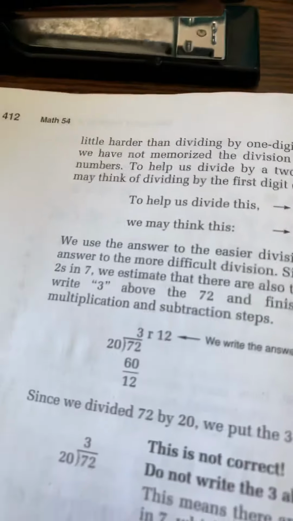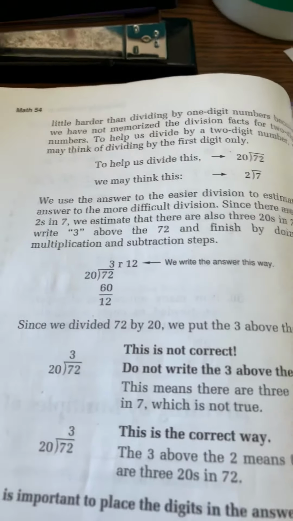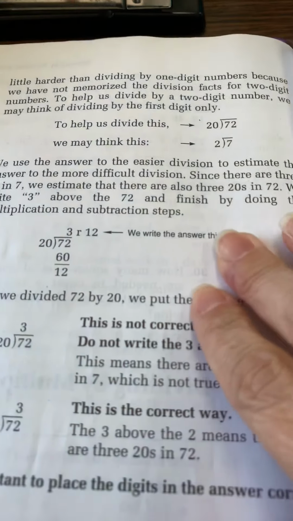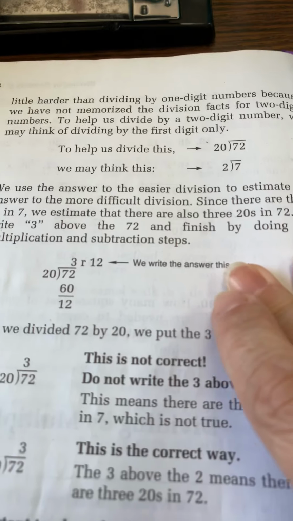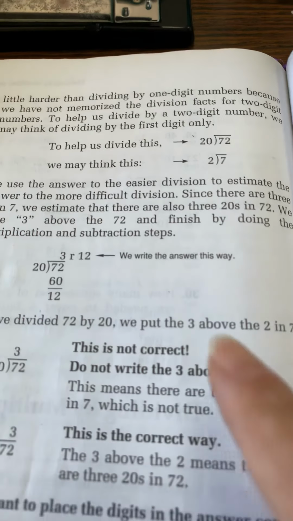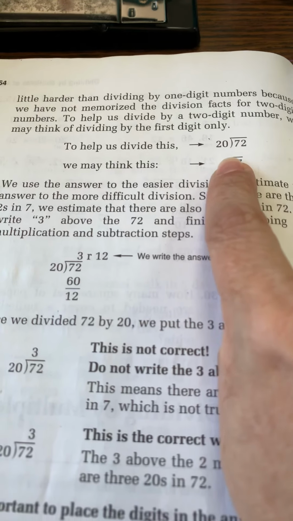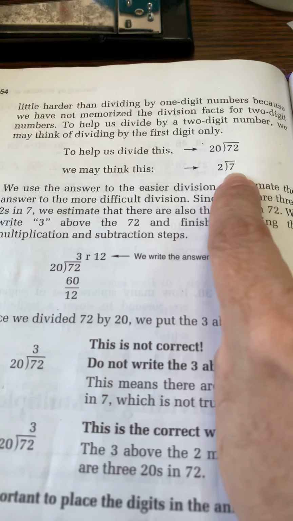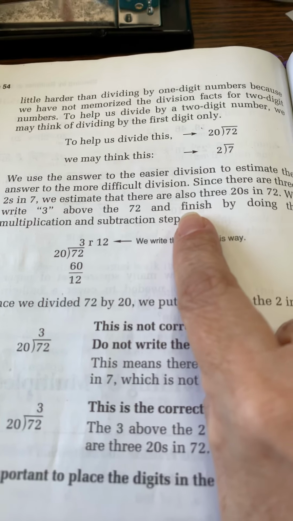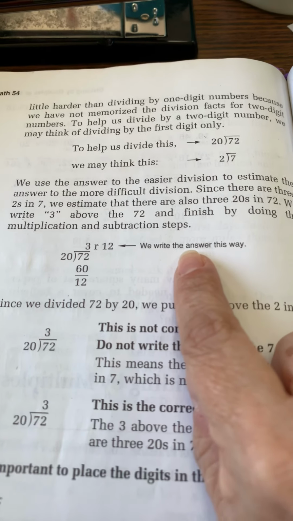Dividing by multiples of 10 might be a little more challenging just because it's a two-digit number instead of one digit. So to help us divide by a two-digit number, you may think of dividing by the first digit only. So to help us divide this, 72 divided by 20, you think 7 divided by 2. We use the answer to the easier division to estimate the answer to the more difficult division.